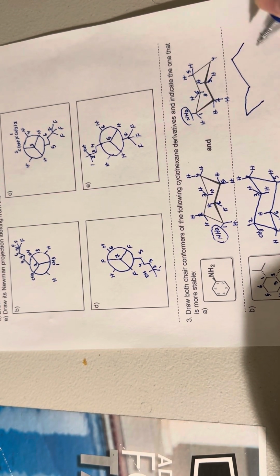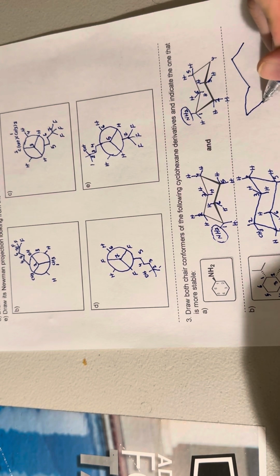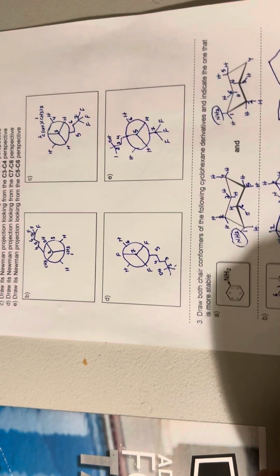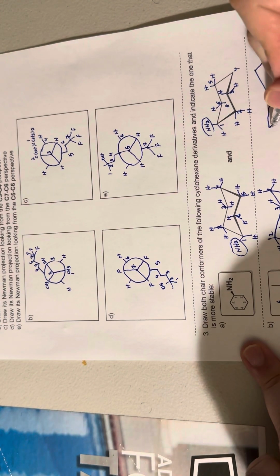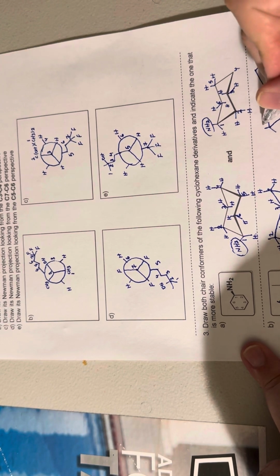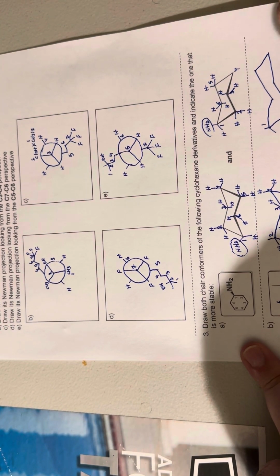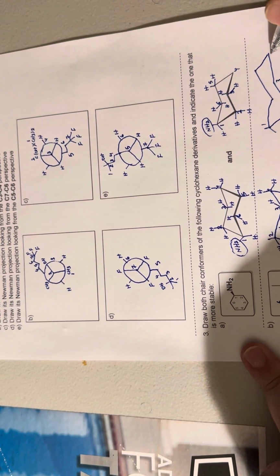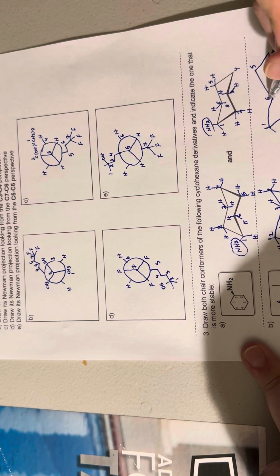It's going to be something like this, and we start our ordering from this side: carbon 1, 2, 3, 4, 5, and 6.